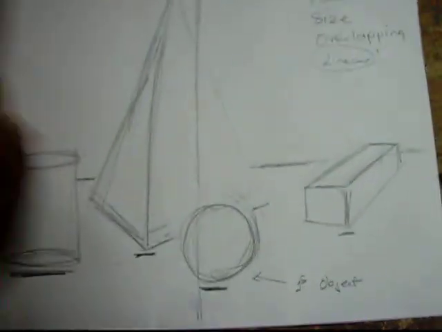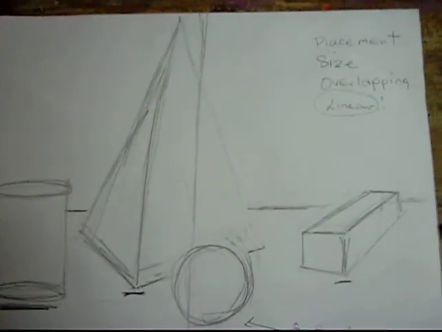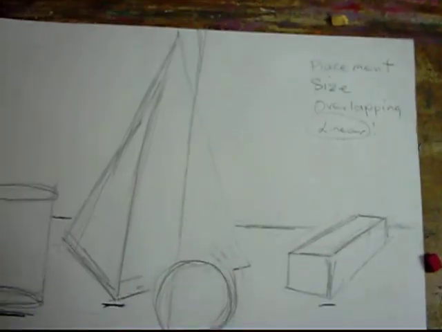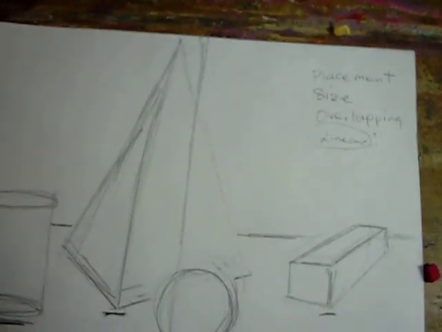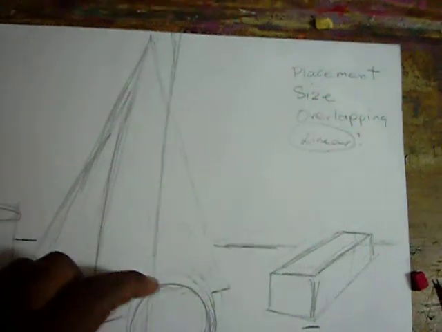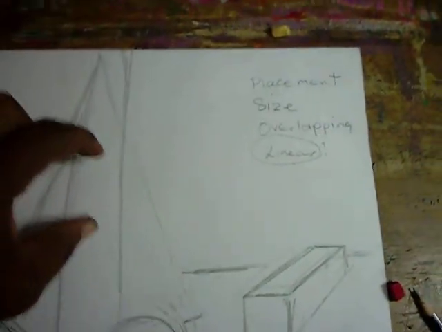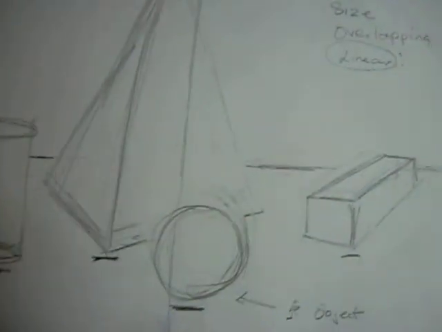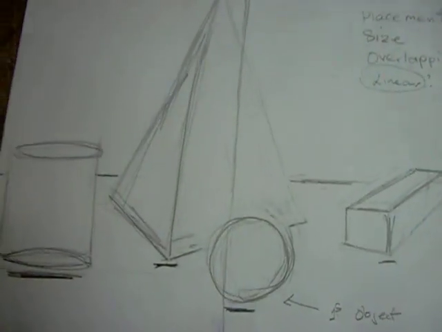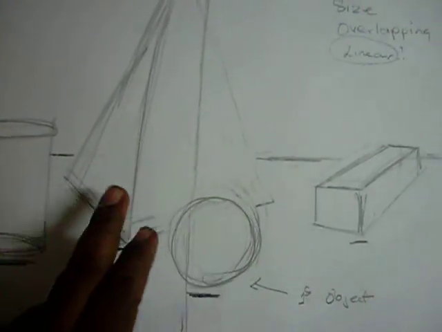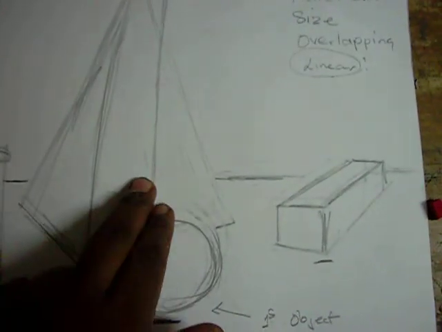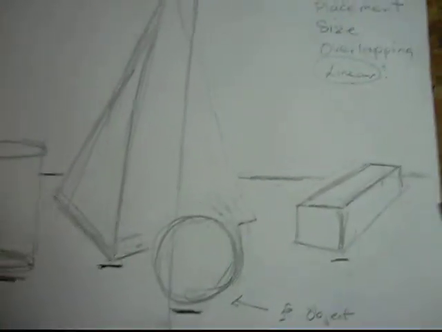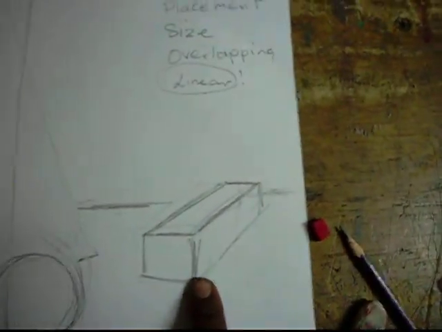So we have gone through placement. Now size. Using this first object, you can determine the size of the others by using it as a unit of measure. You say, okay, this ball probably fits into this pyramid approximately 3 times, so it should be this high or this wide. You want to also look at the size and how they overlap with each other. Linear perspective somewhat will take care of objects with angles such as this, what we call a cuboid.